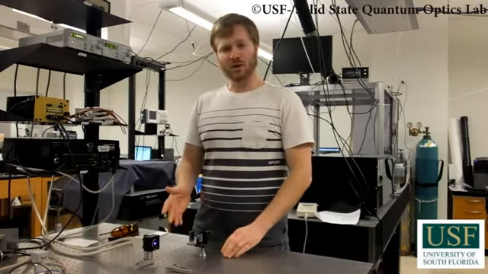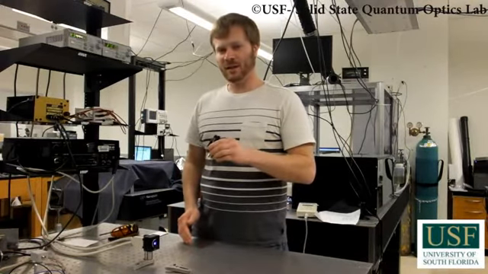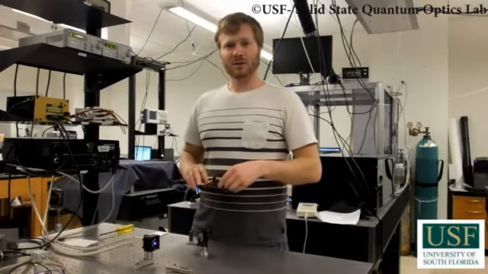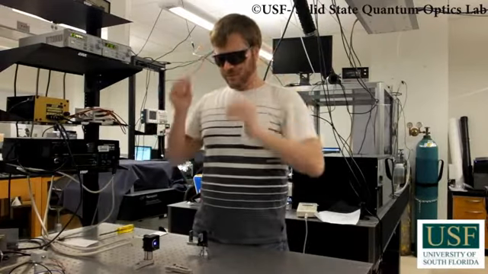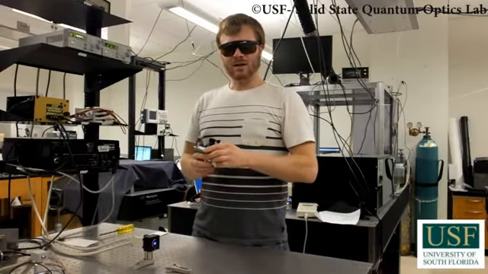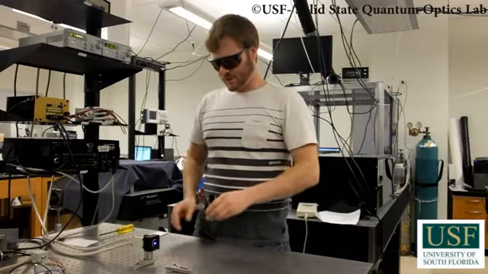When working with an open beam, and especially when introducing a new optical element, it is a good safety precaution to use glasses, because you'll never be 100% sure how the optical element will interact with the beam for the first time.